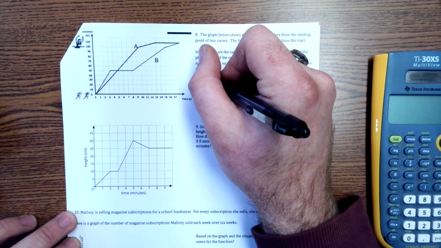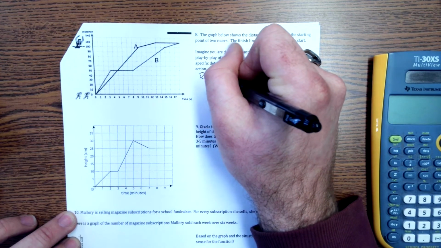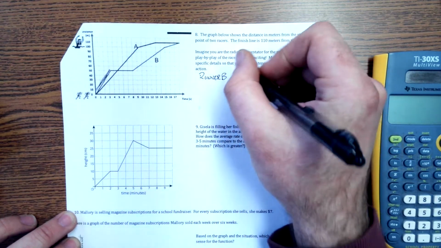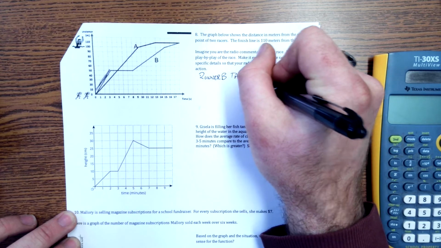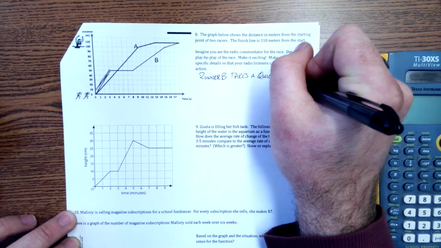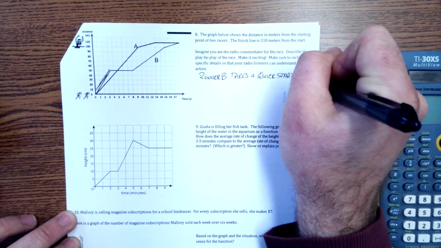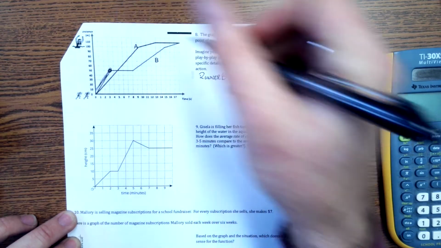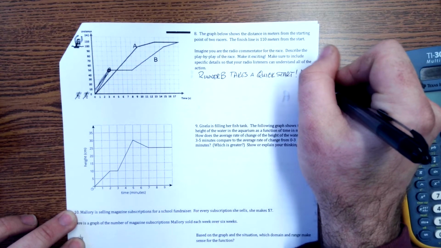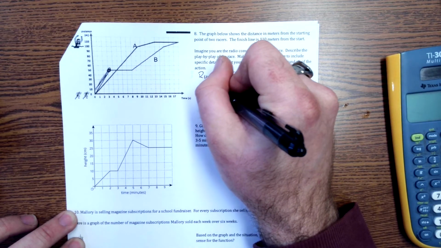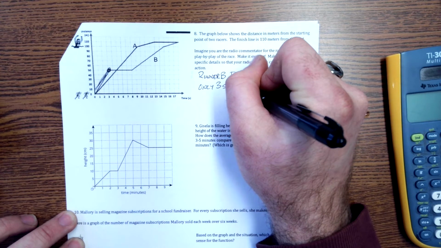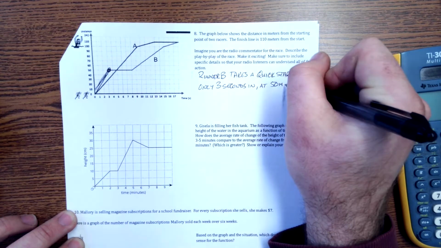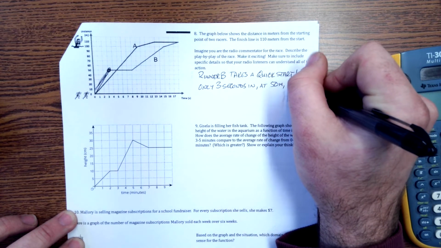So it looks like runner B takes a quick start because the B line is higher up than the A line. But at 3 seconds, once they reach 50 meters right there, at 50 meters, runner B stops.